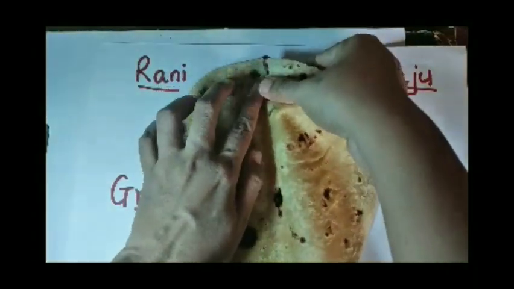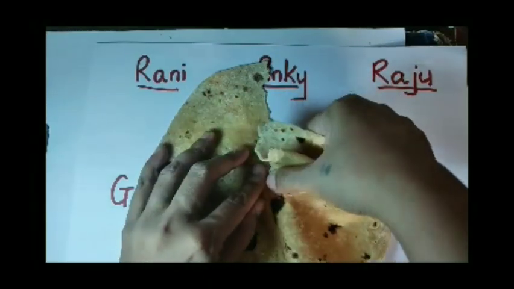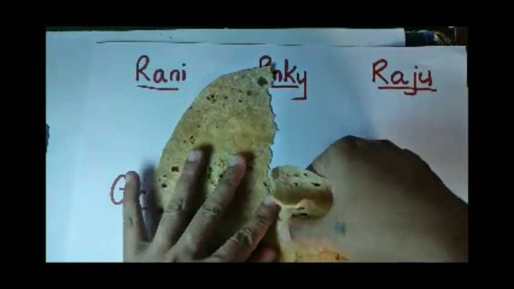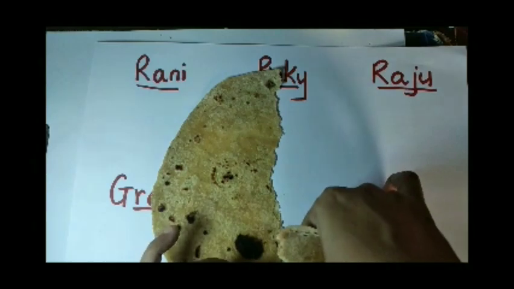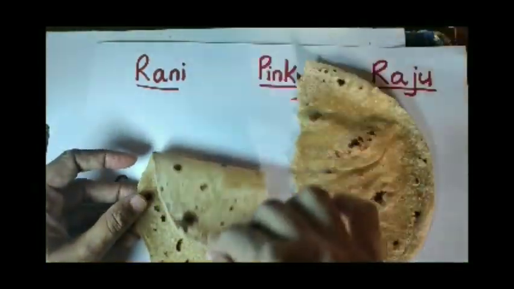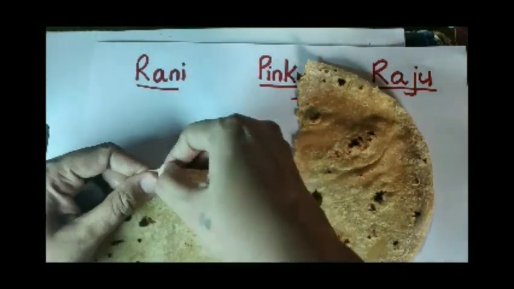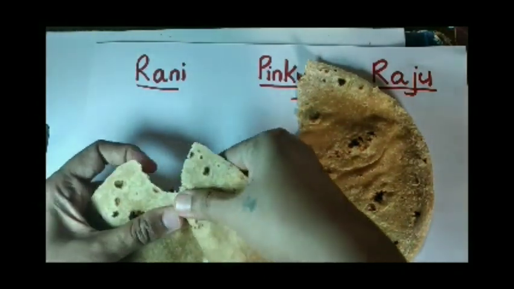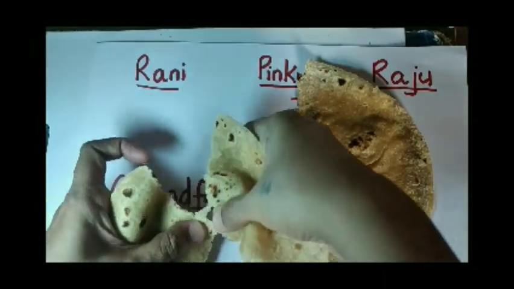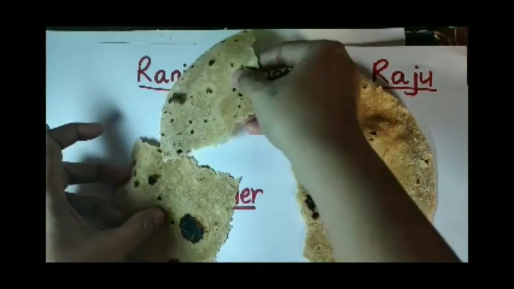First he divided it into two halves. And then he divided it into quarters. So each piece is 1/4 of the chapati.